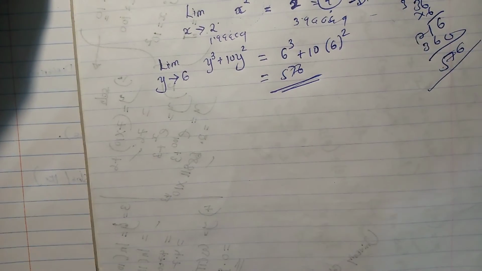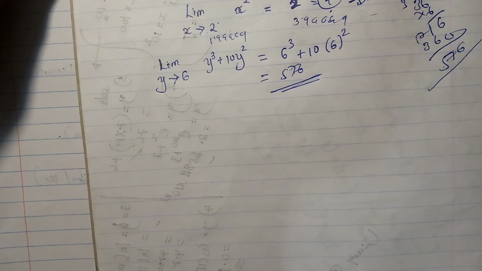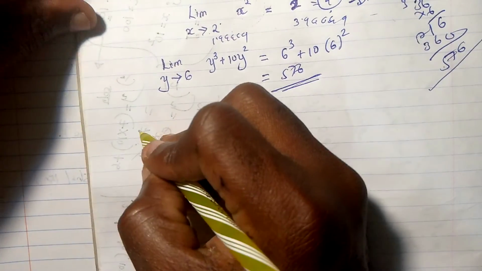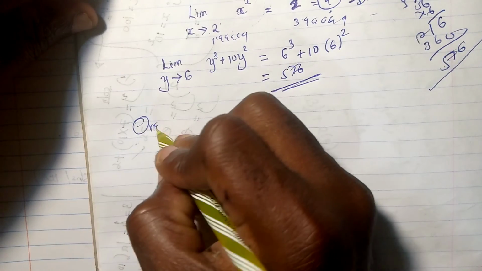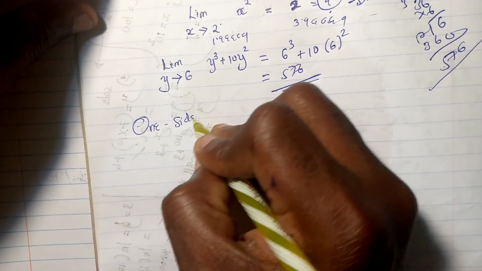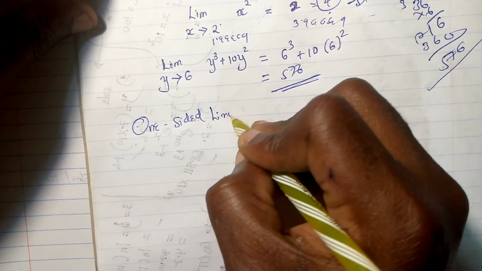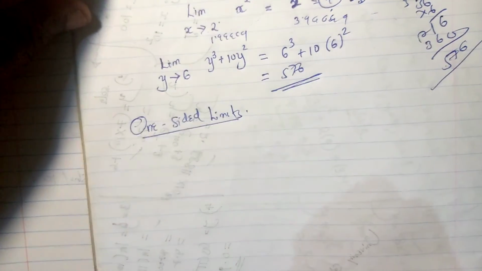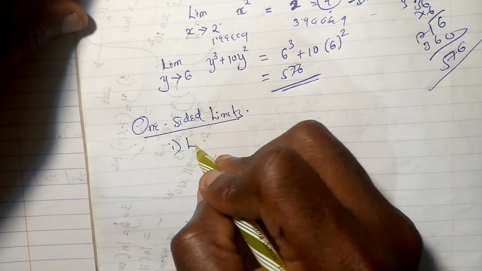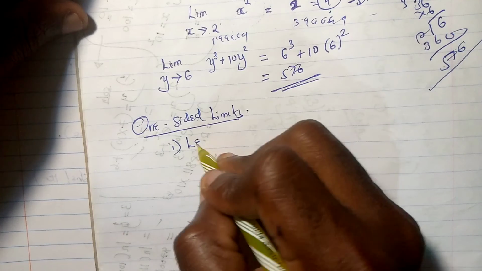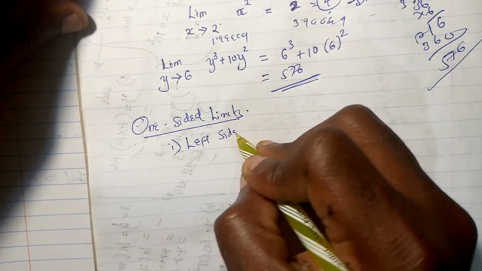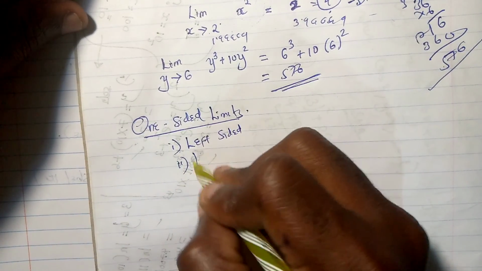Now, we have things known as left-handed limits, or one-sided limits. Let me write here one-sided limits, and I'm going to explain them to you. One-sided limits can either be left-sided or right-sided.